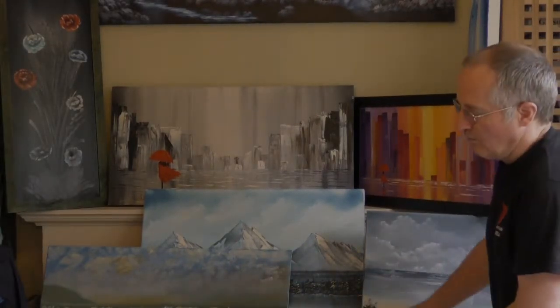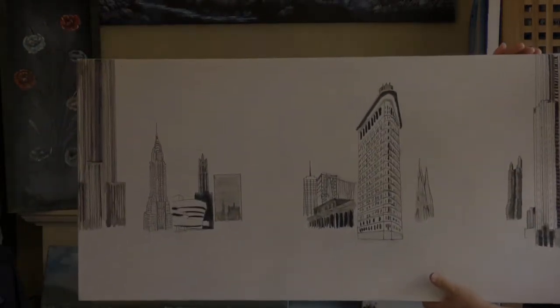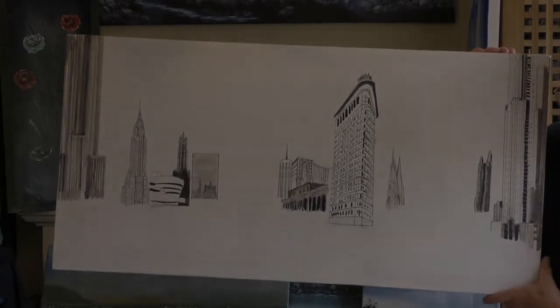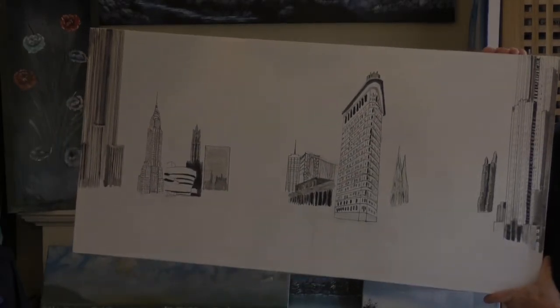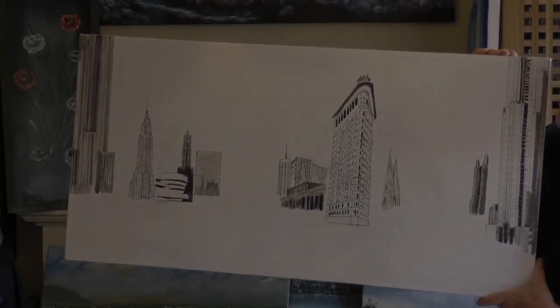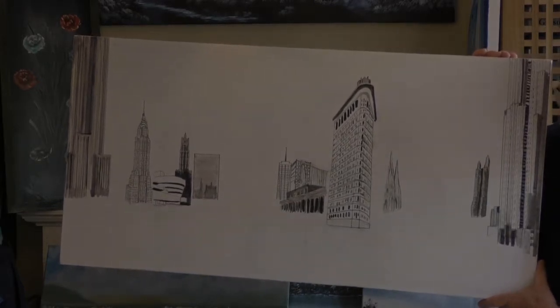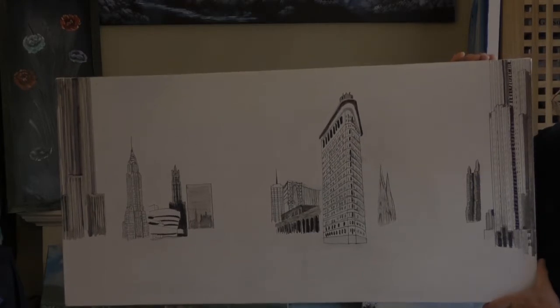But I've been experimenting even more. I've been taking very visible landmarks for cities, and this is New York. We have everything from the left-hand side from the New York Empire State Building, then followed by the Chrysler Building. Then we have the Guggenheim and a couple of others.